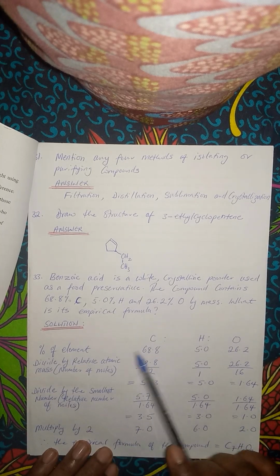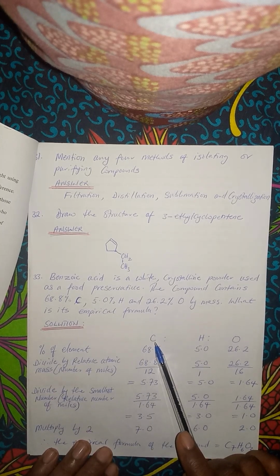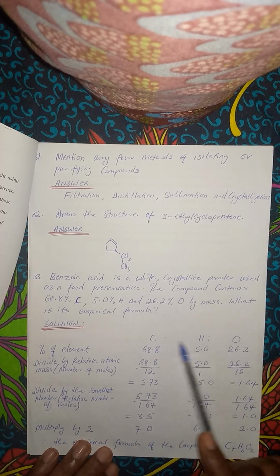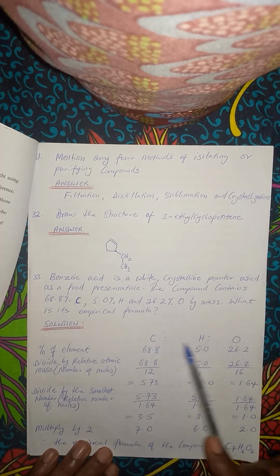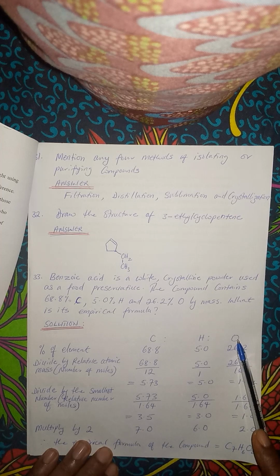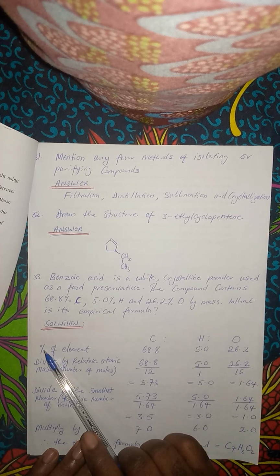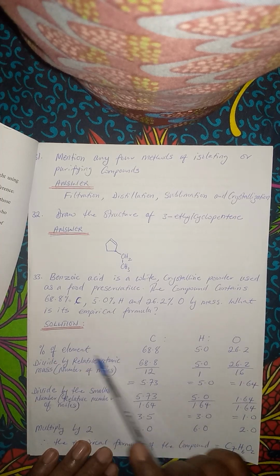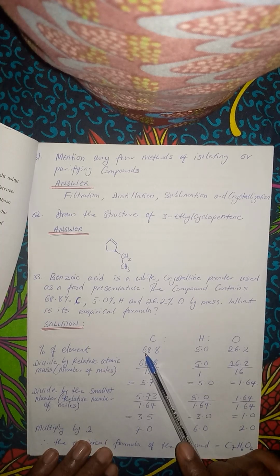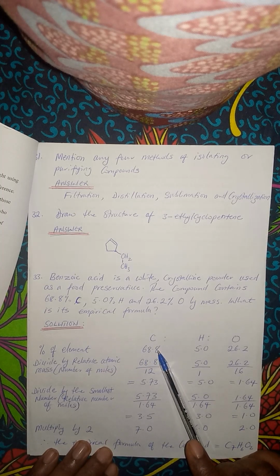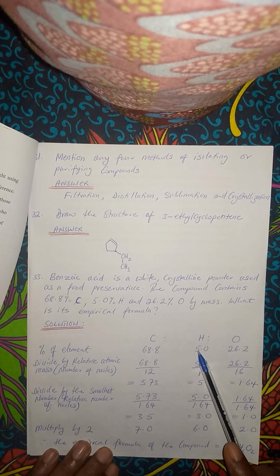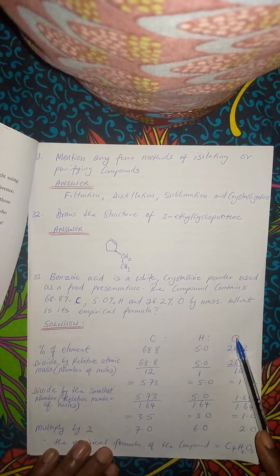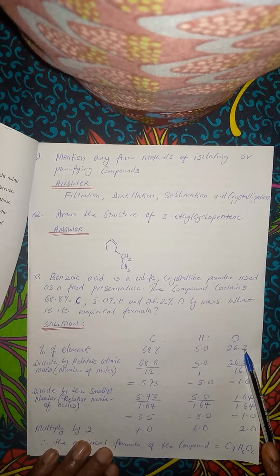Solution. First, list the elements that are there in the compound: carbon, hydrogen, oxygen. So the percent of each of them: carbon is 68.8%, hydrogen is 5.0%, oxygen is 26.2%.